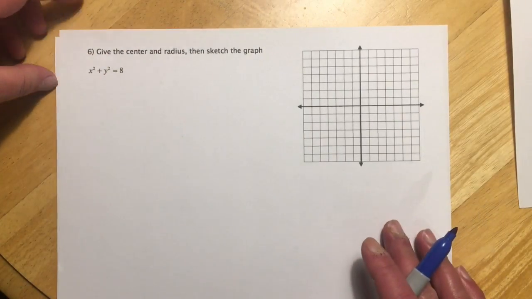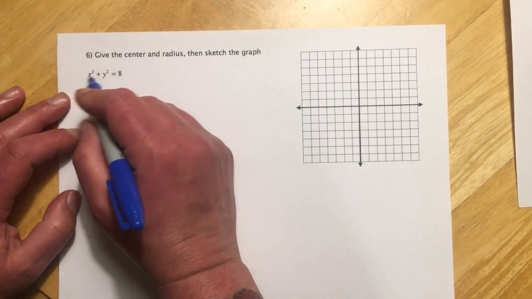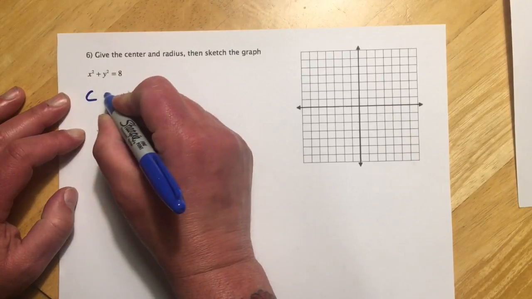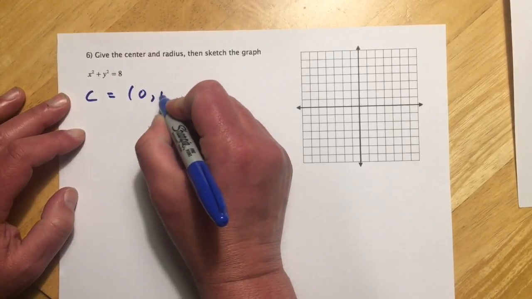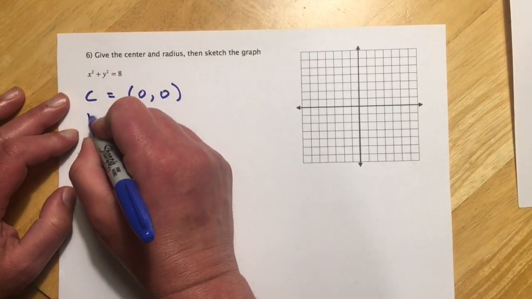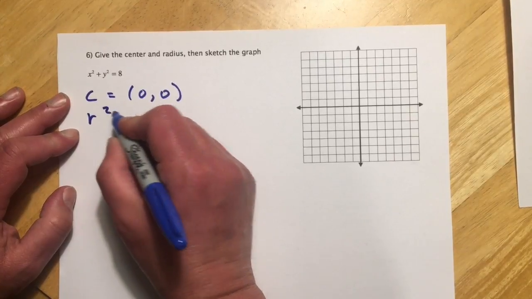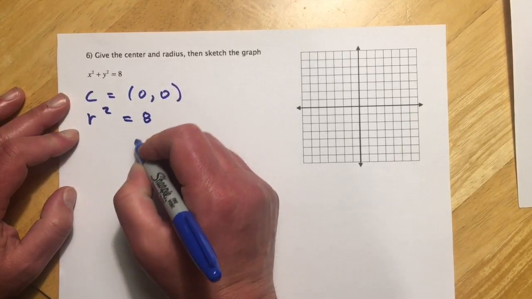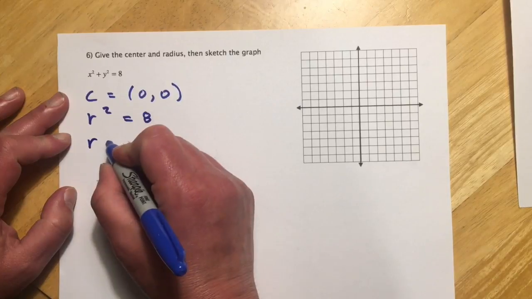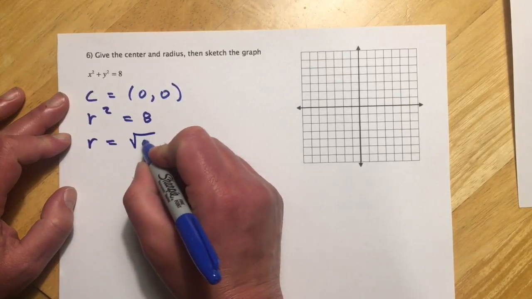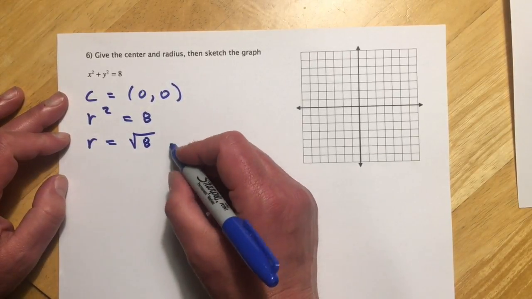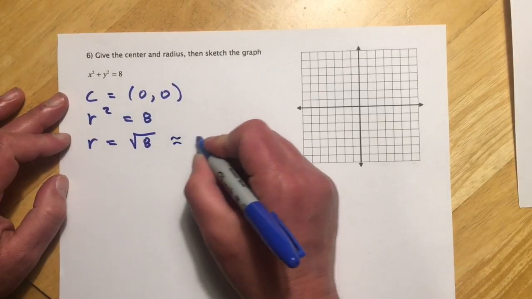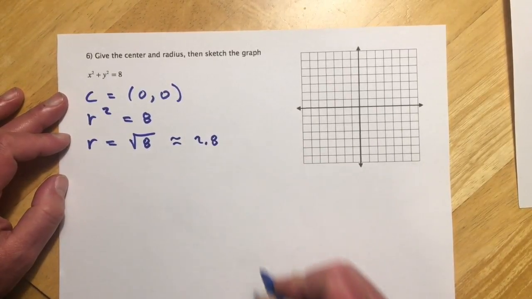Okay, give the center, radius, and then sketch a graph. So there's no h, k showing, so that means the center is at (0, 0). And the radius this time isn't very nice. Radius squared is 8. And so if I root both sides, then I get radius equals square root 8. If you put that in a calculator, you'll find it's about 2.8.